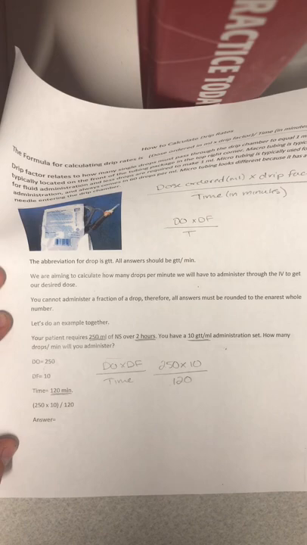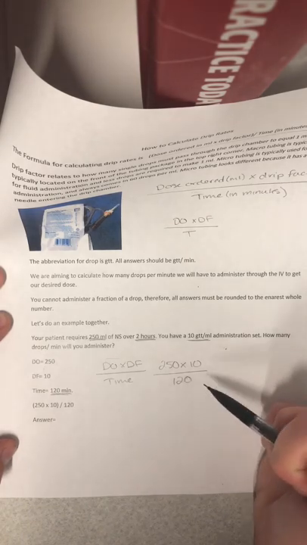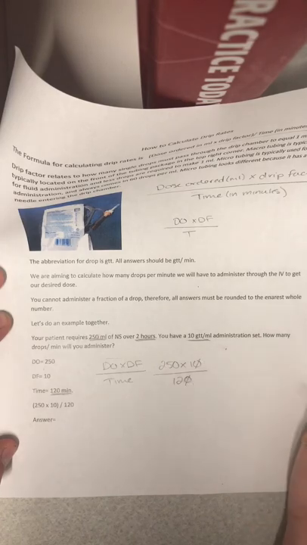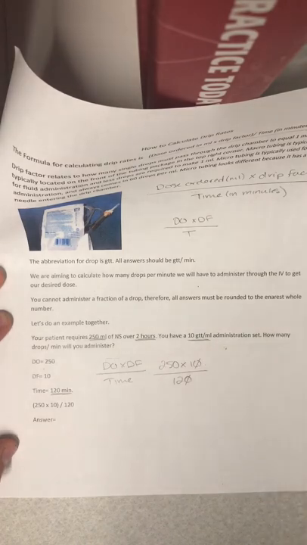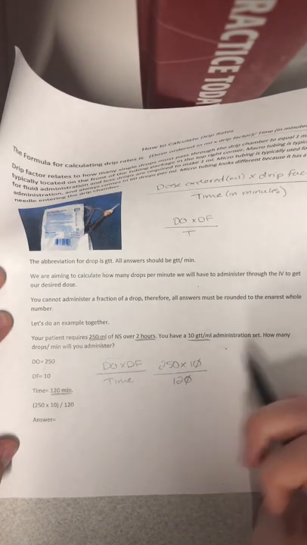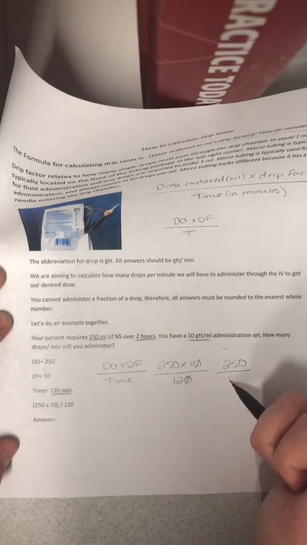Now I can simplify this a little bit. If I have a 0 at the end of a number, I can take a 0 off the top as long as I can take a 0 off the bottom. It has to equal out top and bottom for me to be able to do that, and that makes my math a little bit easier. So now I'm left with 250 times 1, which is just 250 over 12.